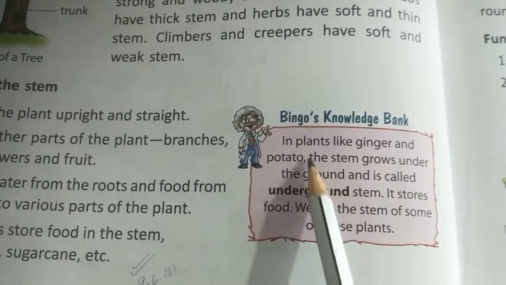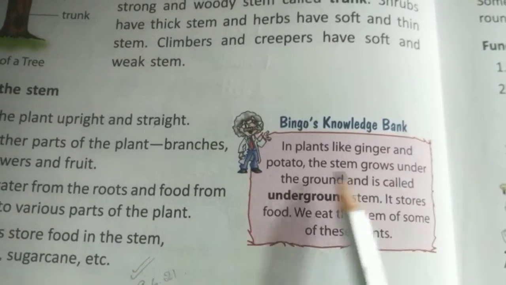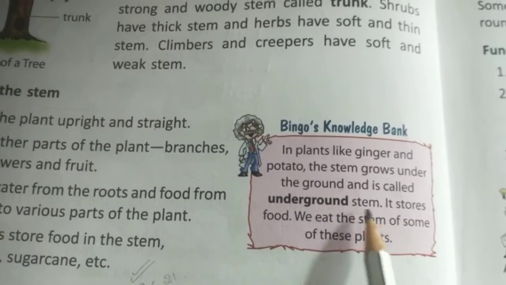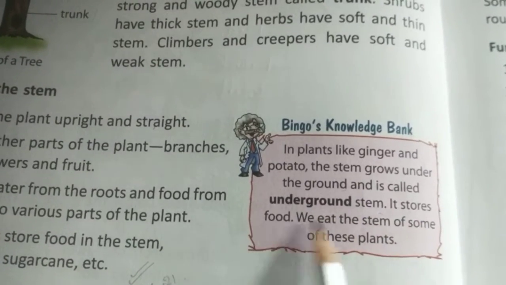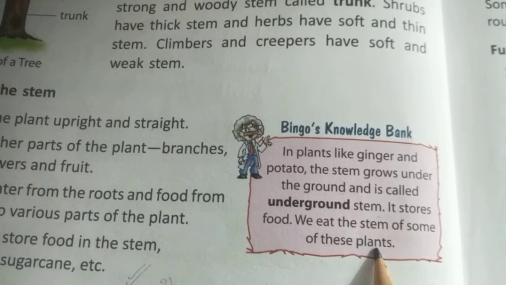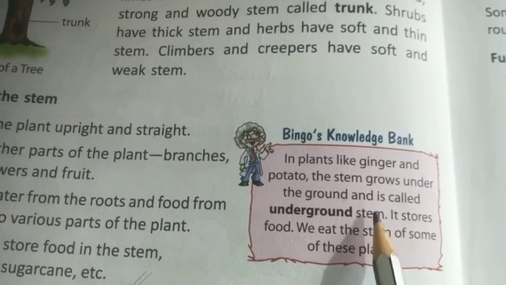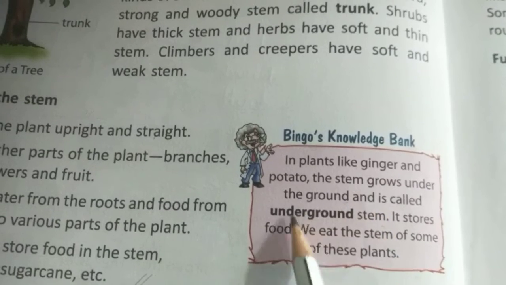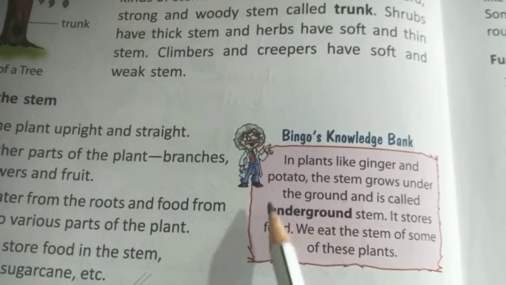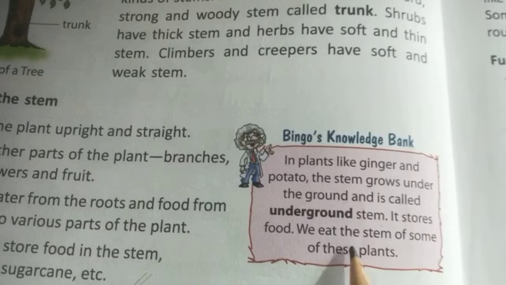Again, there is a knowledge bank over here. In plants like ginger and potato, the stem grows under the ground and is called an underground stem. It stores food. We eat the stem of some of these plants. So ginger and potato, which we eat, are the stems of a plant which grow underground. These stems are called underground stems.